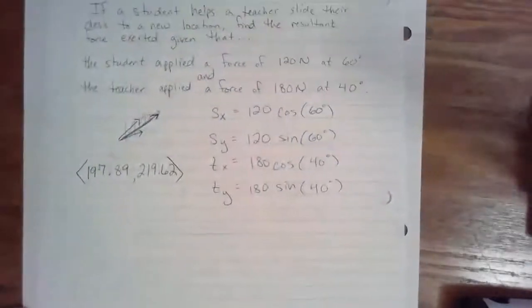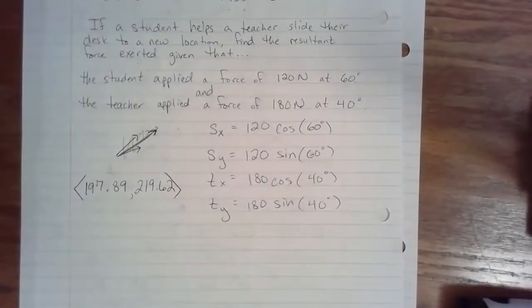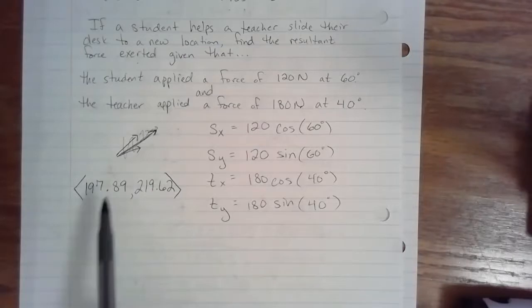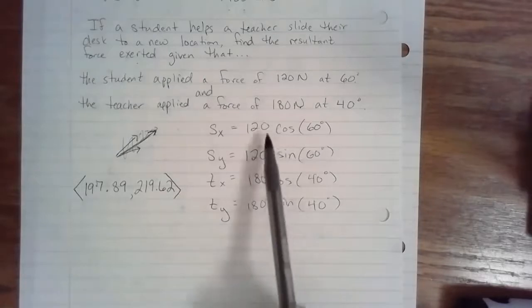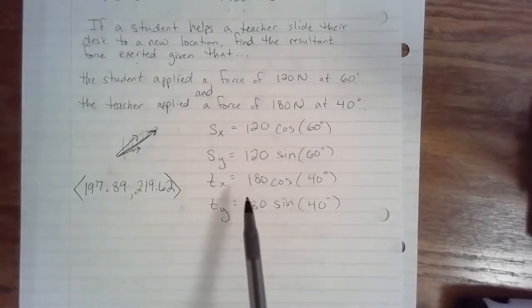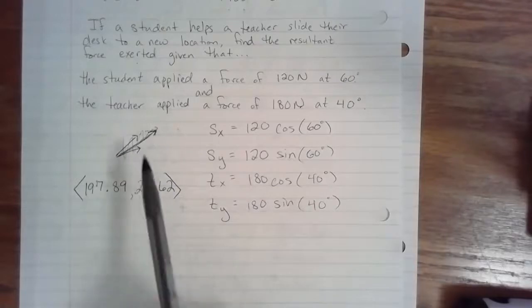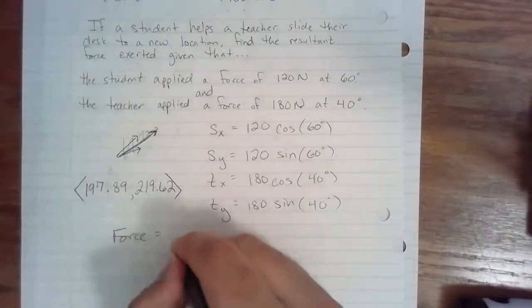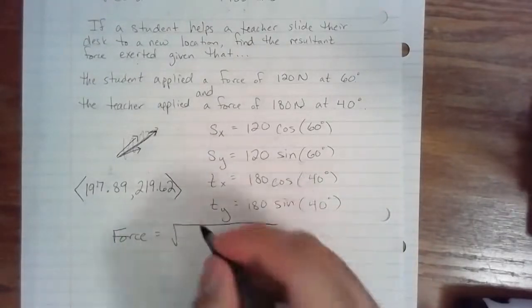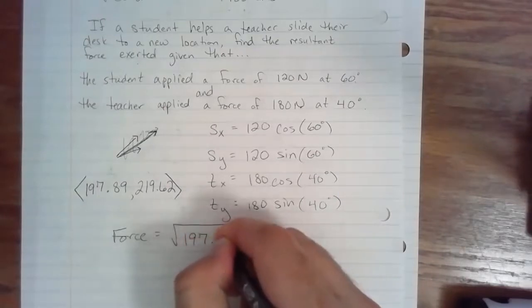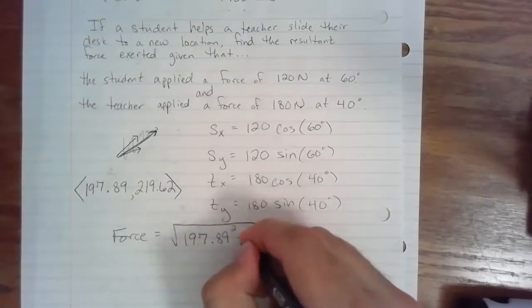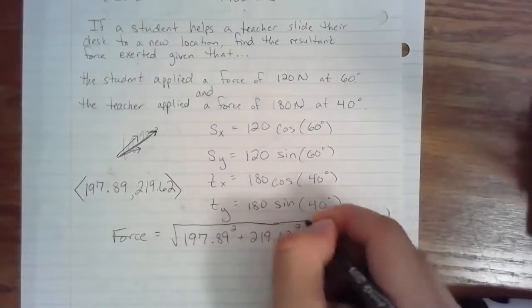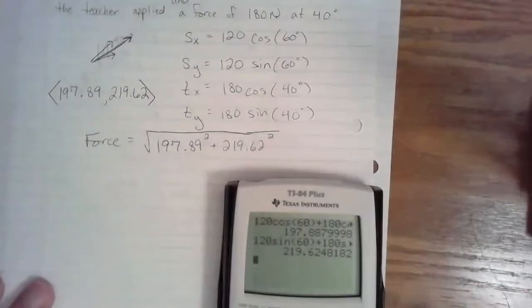So now we have our resultant vector in component form. We know the x direction and the y direction. Notice how they're both bigger than either of the forces provided by the teacher or the student. We said earlier that we would combine their forces, so we should see larger forces. Our resultant force is just the magnitude of this vector we've created, so we apply our magnitude formula, which is an application of the Pythagorean theorem. I almost never draw that square root bar long enough, but that's okay. Let's plug this in.